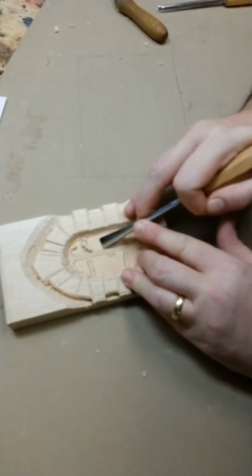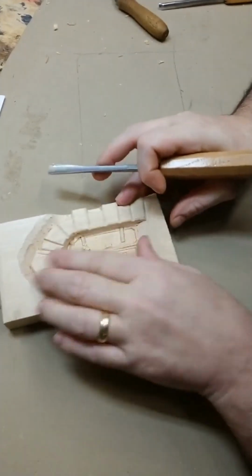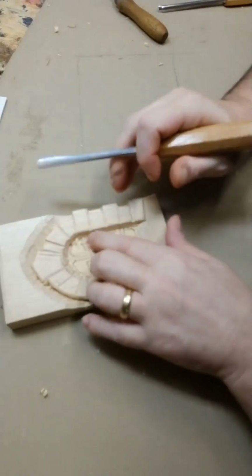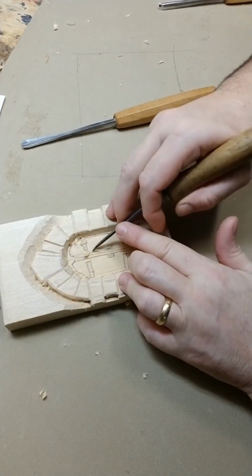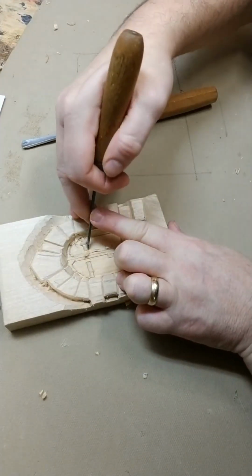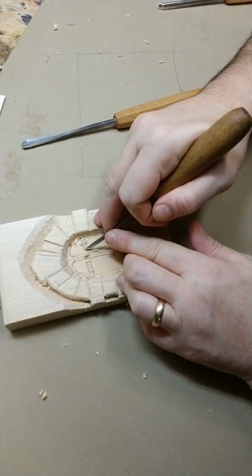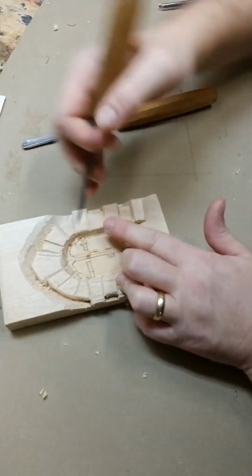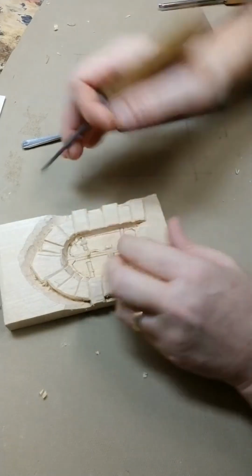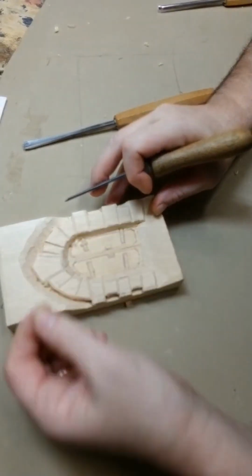So now you see I'm just bringing it down. See how I have to stop here? I gotta stop here because the area that I'm cutting into isn't as deep as what I just cut. So we have to go back up here and give us a slightly larger stop cut so that this will come free.